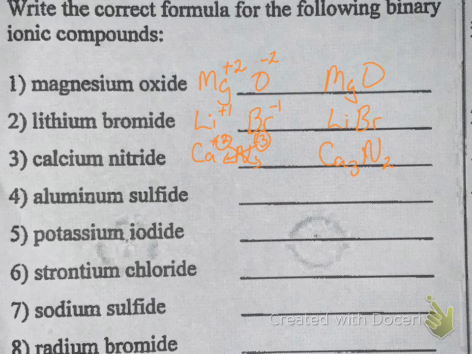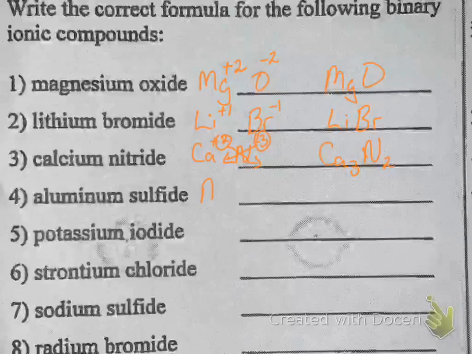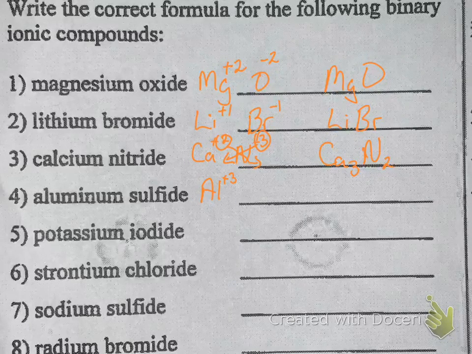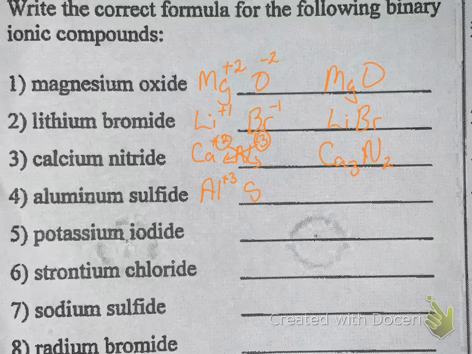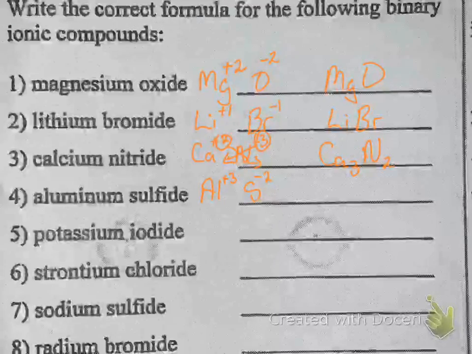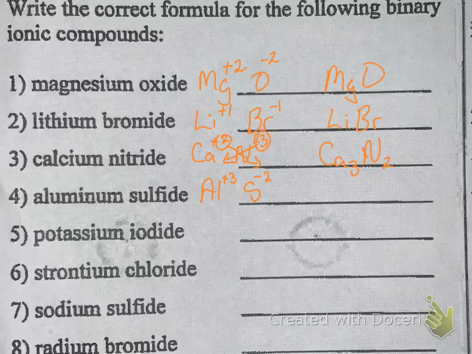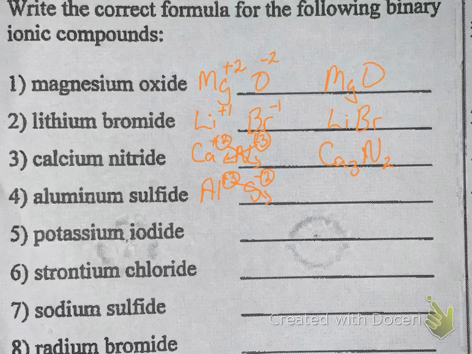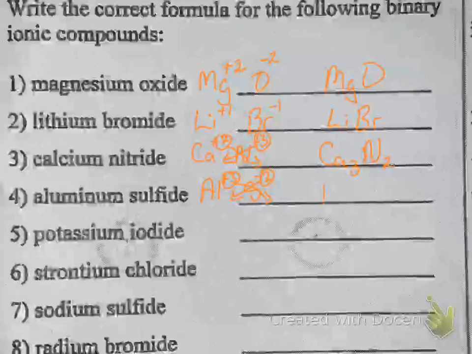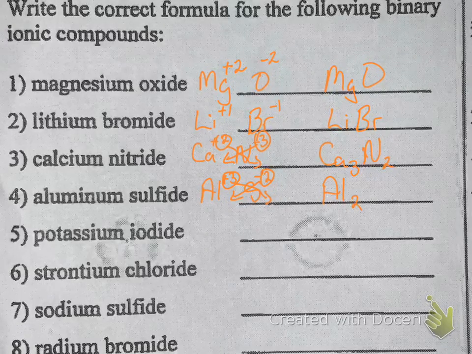Number 4, aluminum sulfide. Aluminum is Al, and it has a +3. Sulfide is sulfur, which is S with a -2. +3, -2, don't cancel, so I've got to cross it over. I'm going to move the 3 there, the 2 there, and my formula is going to be Al2S3.